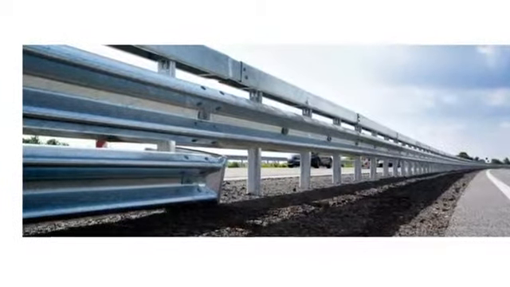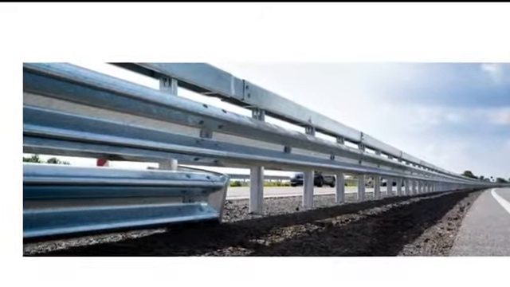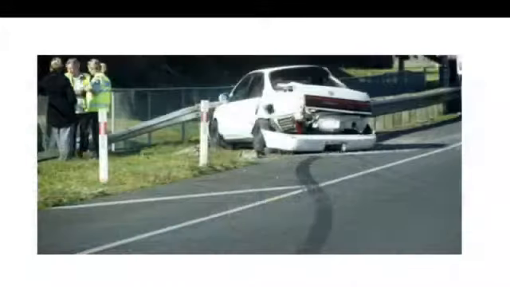Have you ever noticed the crash barriers along the edge of the motorway? Well, if a vehicle crashes into the barrier, it folds and bends and moves, and so does the vehicle that hit it.